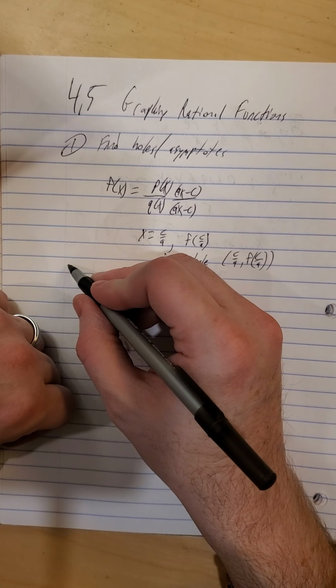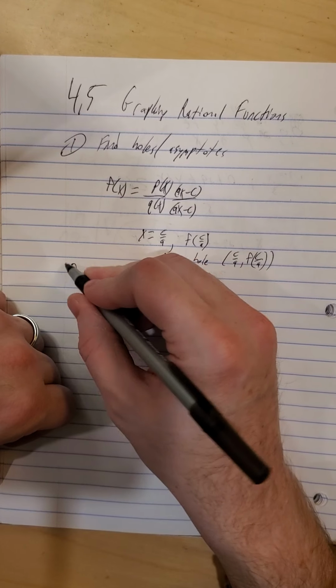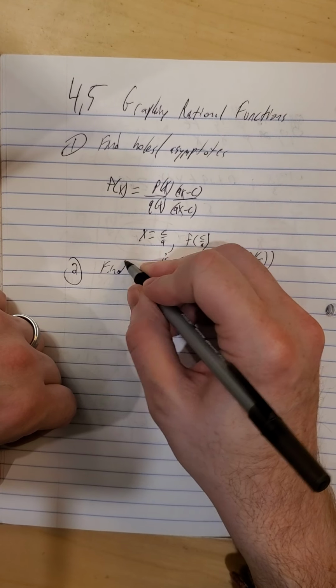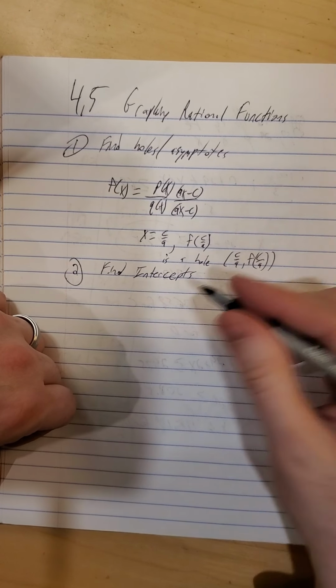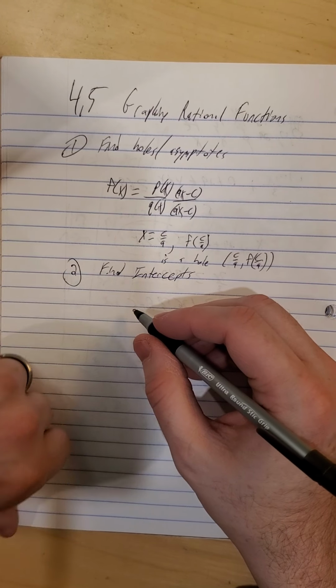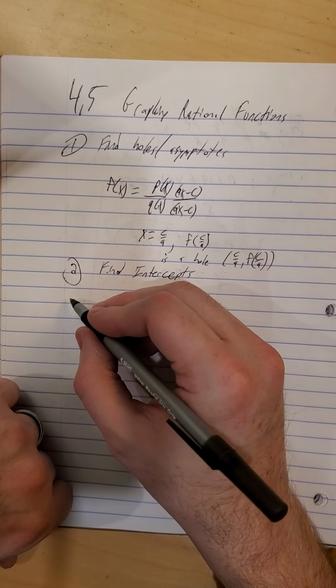Asymptotes, we spent a whole section on asymptotes, so you know how to find those. Find intercepts. Those are not any different than they've been in any other section.